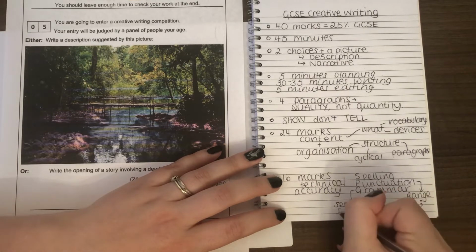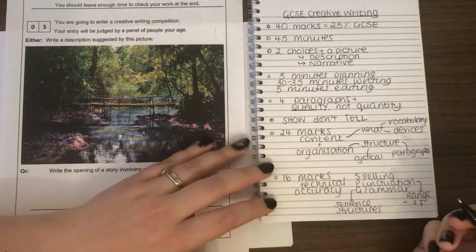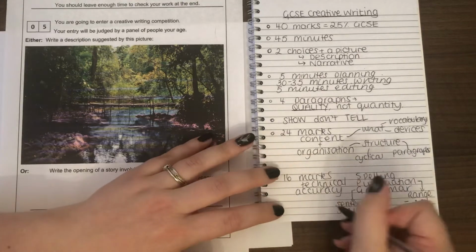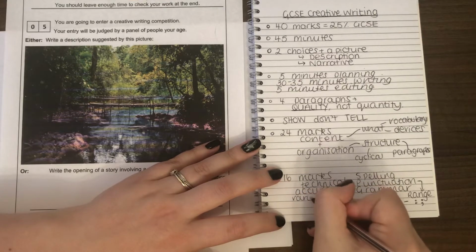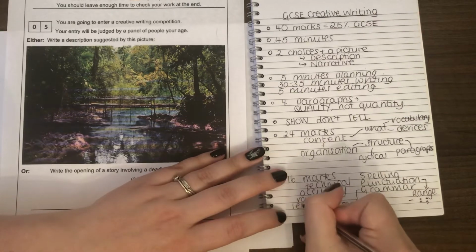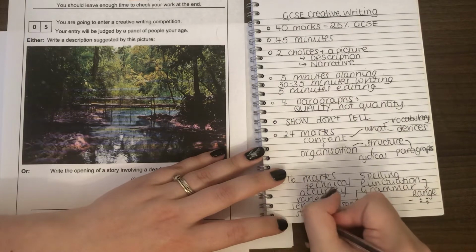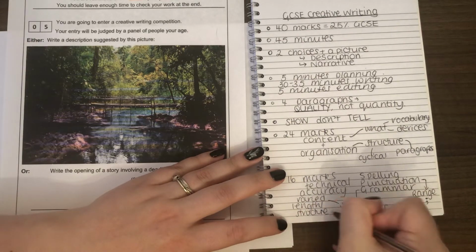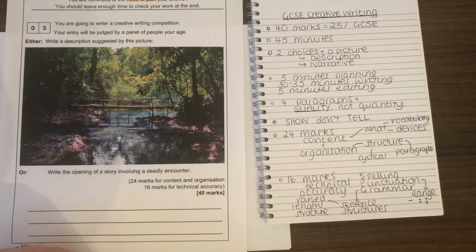The other thing is when it talks about grammar, you're also marked on your sentence structures. Now, not only is it looking for whether you're using sentences correctly and you're punctuating them correctly, it's also looking at whether you've varied the sentence length or whether you've varied the structure. So if all your sentences sound the same and they're all the same length, you will lose marks for that. It will massively decrease your marks.